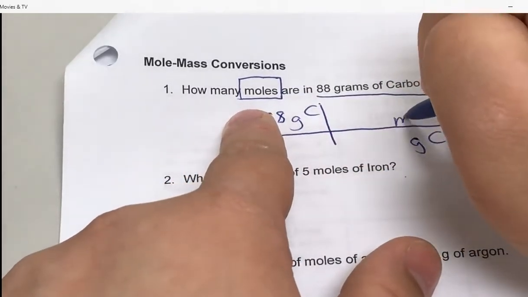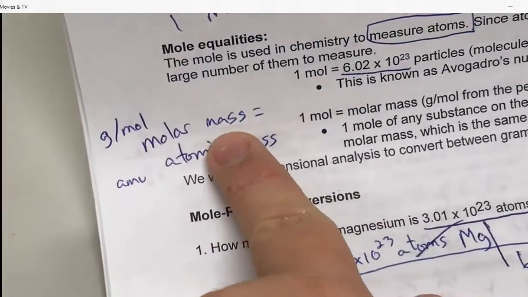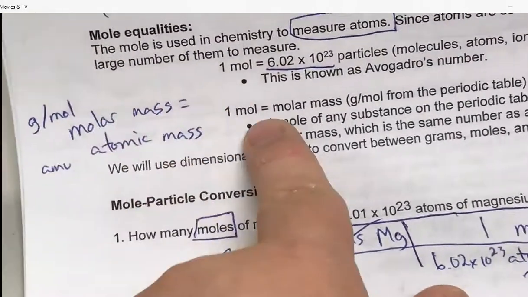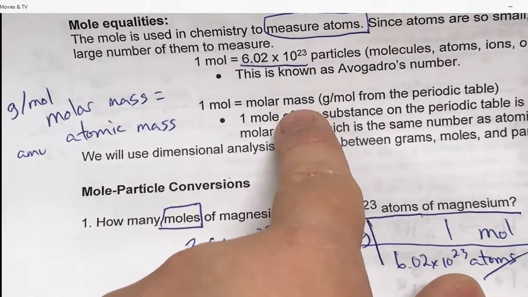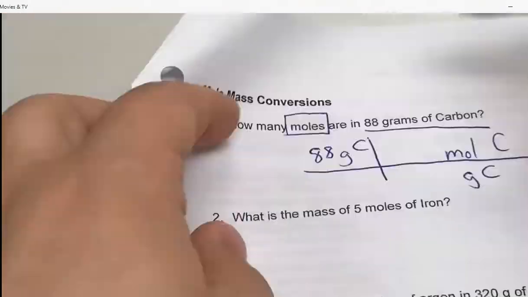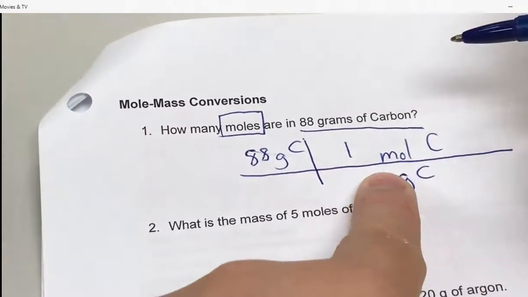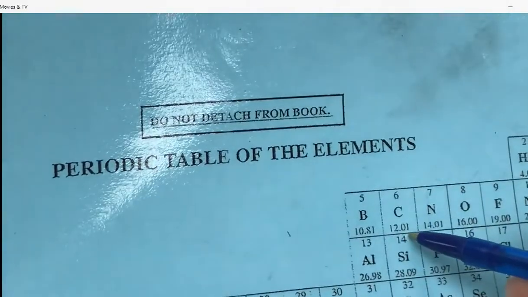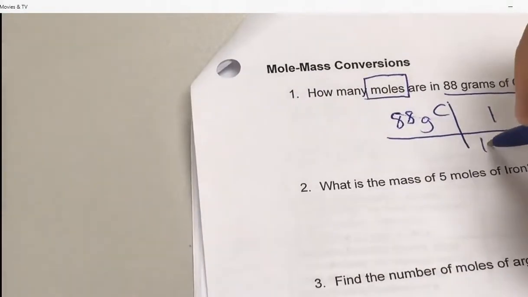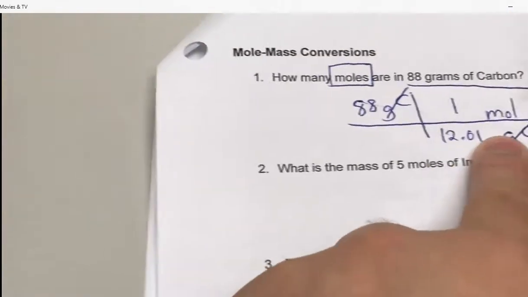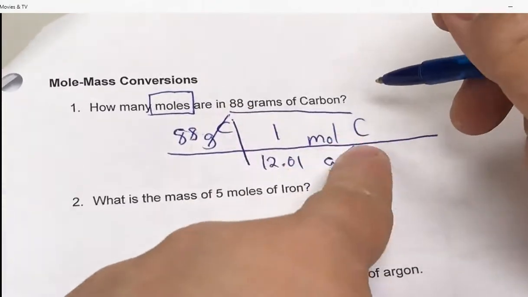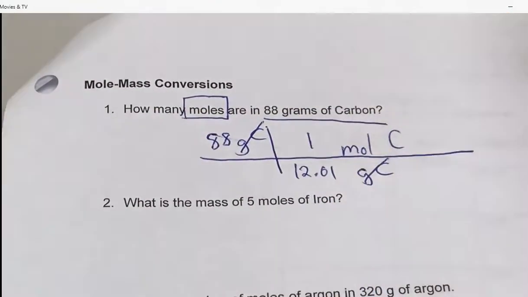moles. Moles of C. On the previous page, we just learned that molar mass is the same thing as atomic mass, and it's right here. 1 mole is equal to the mass from the periodic table. And we can use that as a conversion here. 1 mole is going to be the mass from the periodic table. Carbon is going to be 12.01 grams of carbon. Grams cancels out. I'm left with mole. That's what we want. We're good. Multiply the top, divide by the bottom.